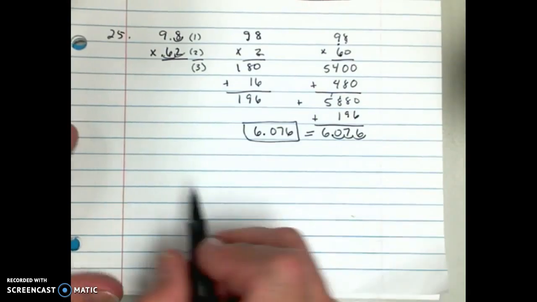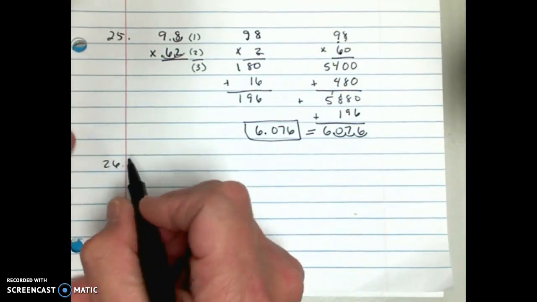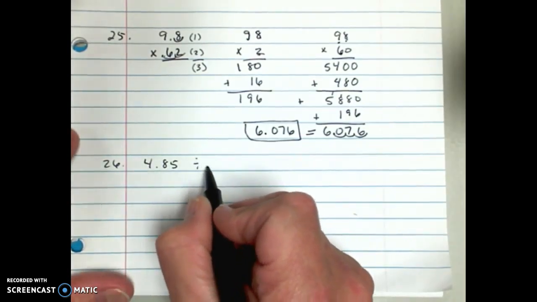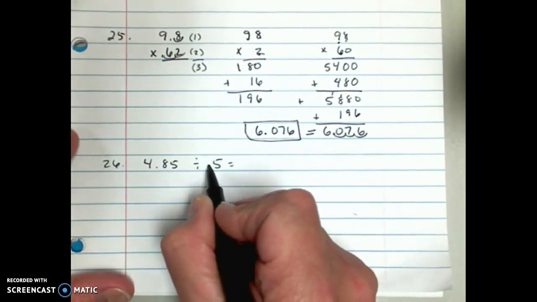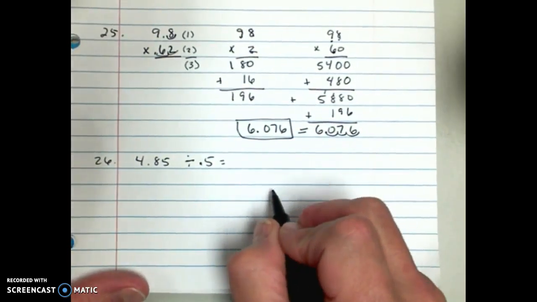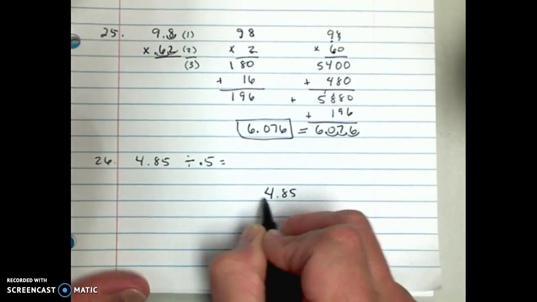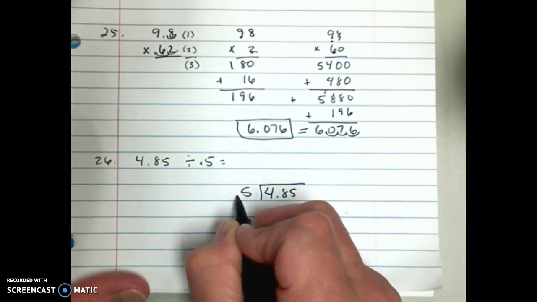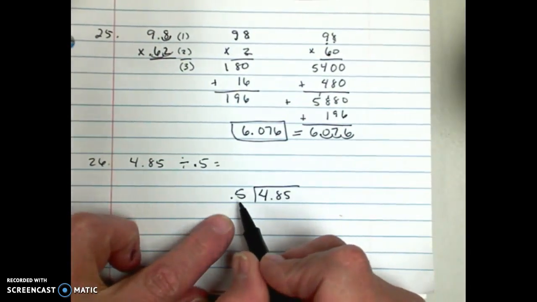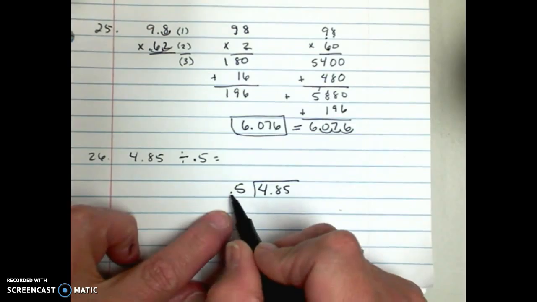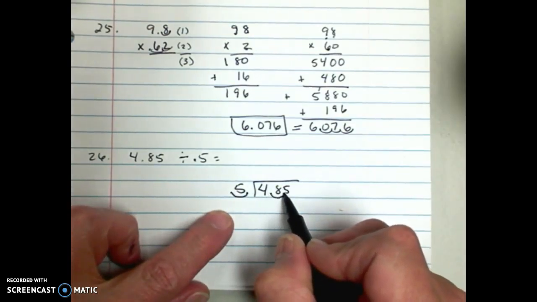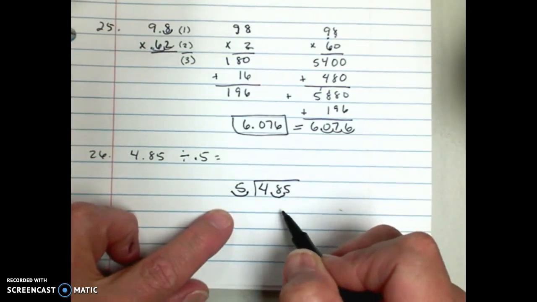The final problem, number 26. We have 4 and 85 hundredths divided by 5 tenths. And so let's put that into a bracket. We're going to say 4 and 85 hundredths divided by 5 tenths. Now our divisor cannot be a decimal number in order for us to divide this. So we have to move our decimal 1 place to the right, and then we have to move the decimal 1 place to the right in the dividend as well.